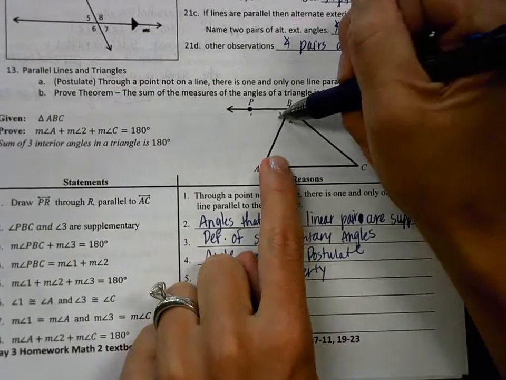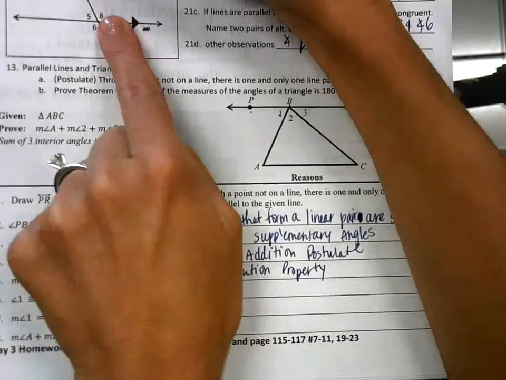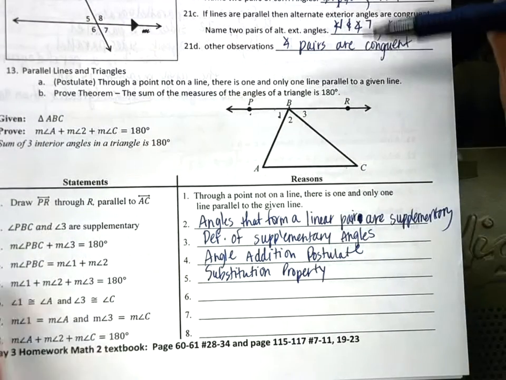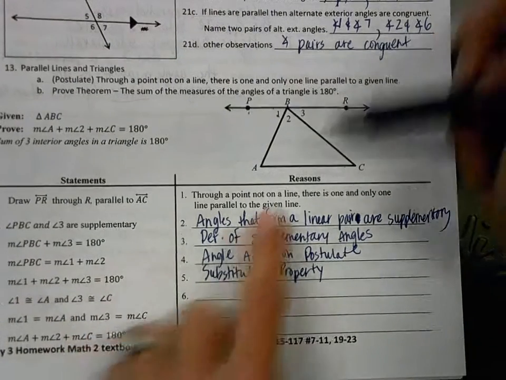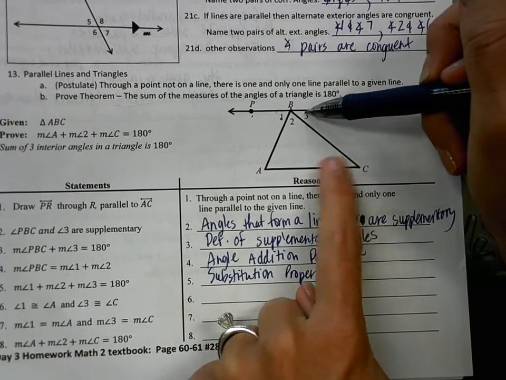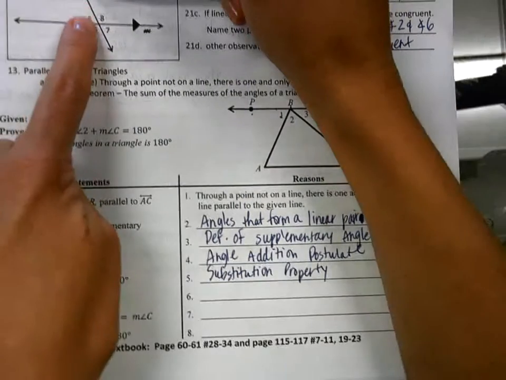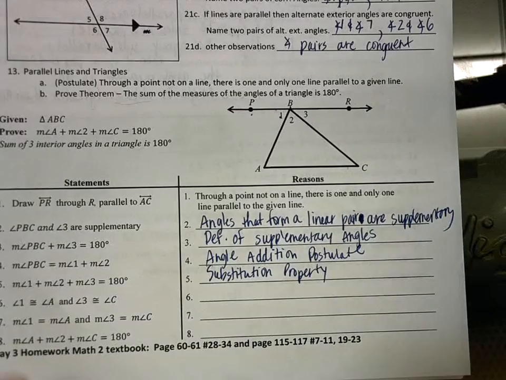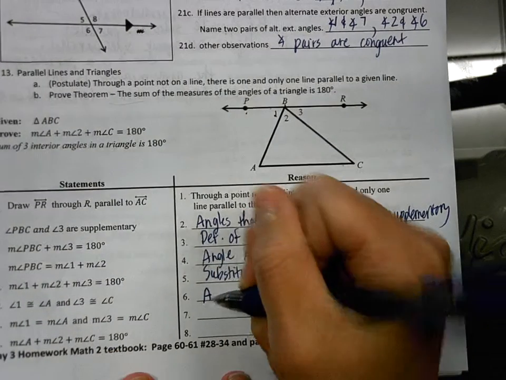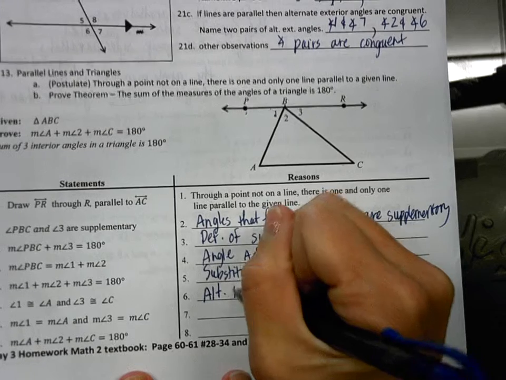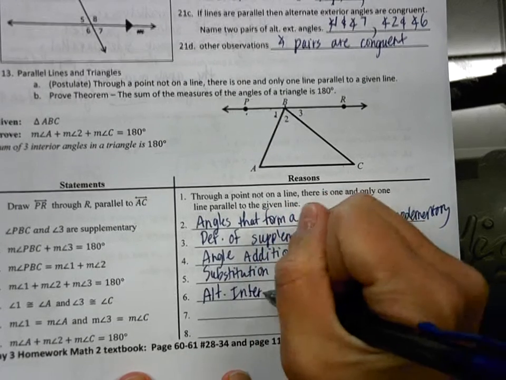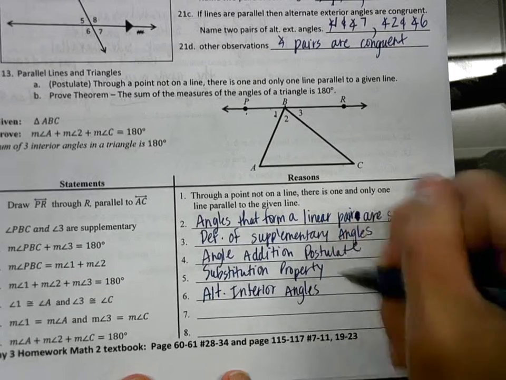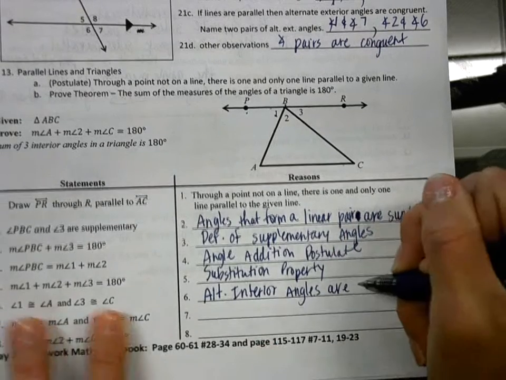It's kind of like 4 and 8. Do you see how you have 3 and C? Alternate interior angles are congruent. So you could just put alternate interior angles, but I'm going to put are congruent since it's talking about them being congruent right here.